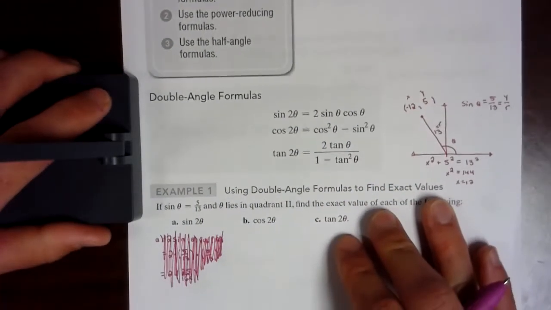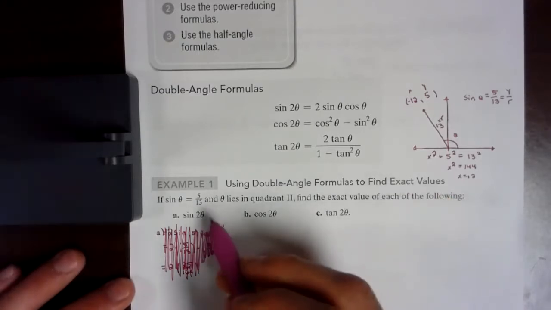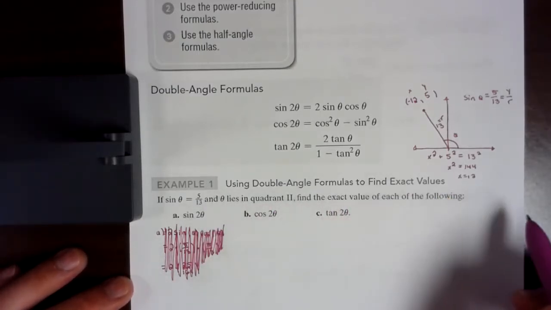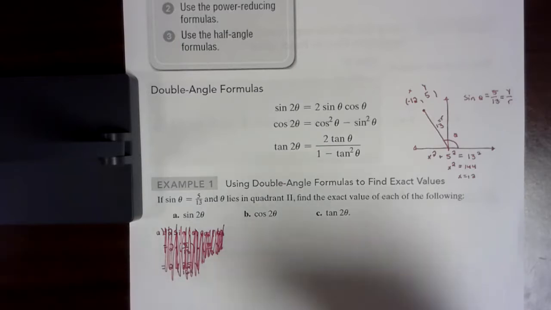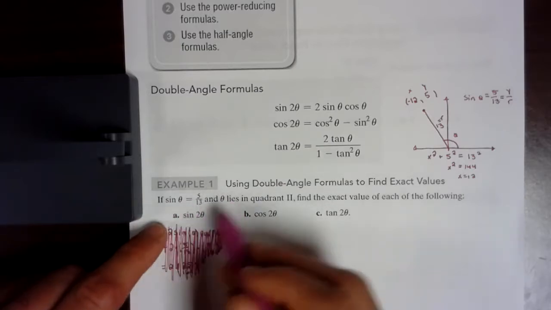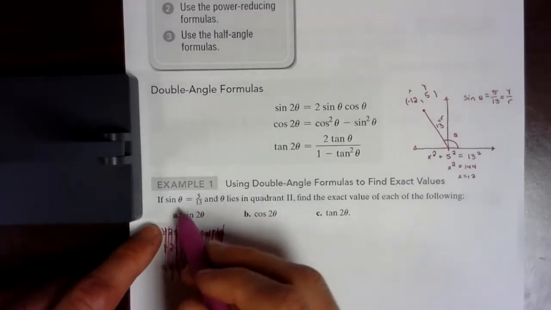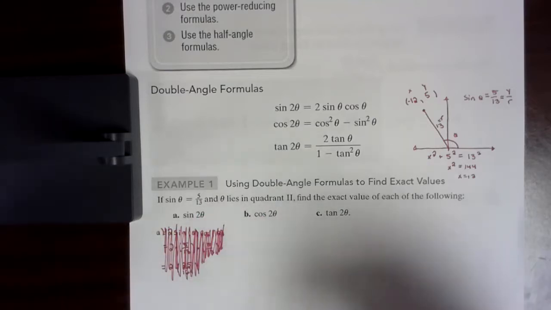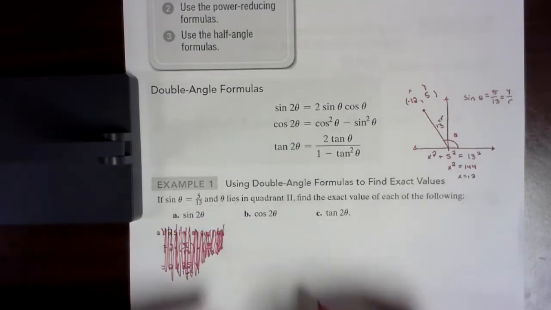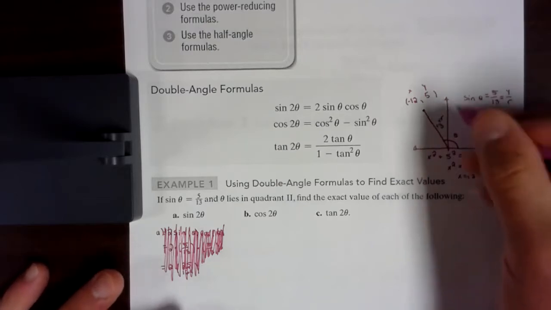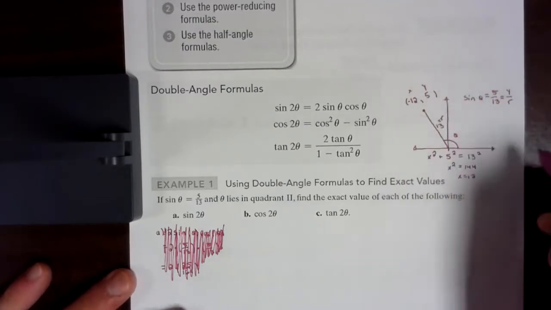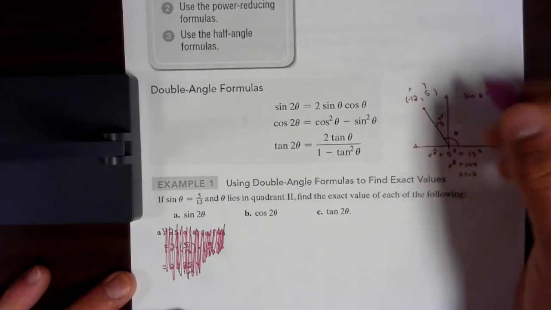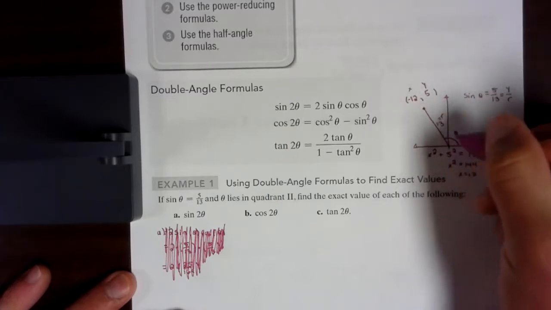So example one reads, if sine of theta equals 5 over 13 and theta lies in quadrant 2, find the exact value of the following. So we have to set up what this is describing, the sine of theta equals 5 over 13 and the angle being in quadrant 2 first. This allows us to find values of cosine and then tangent. So what I did is I said, okay, let's make this angle where I'm going to draw this line in quadrant 2. So that's giving us that angle of theta.